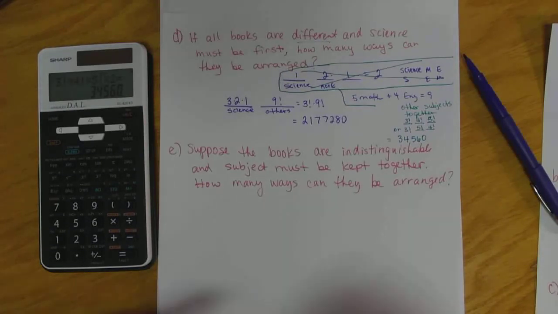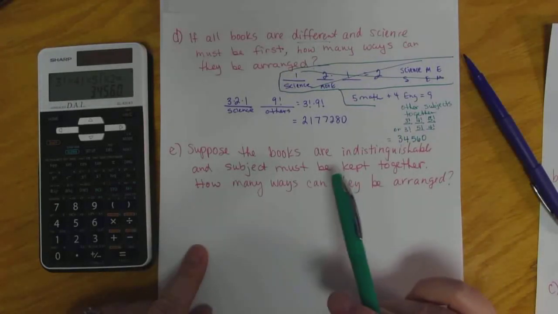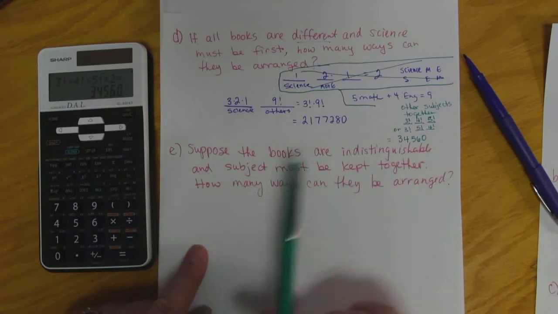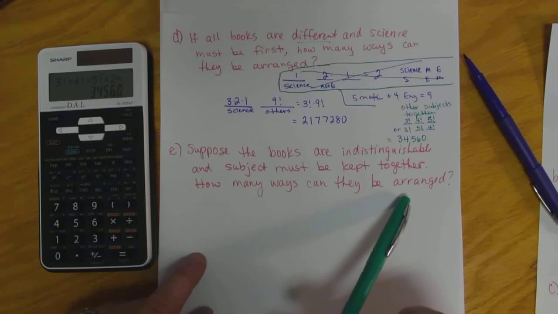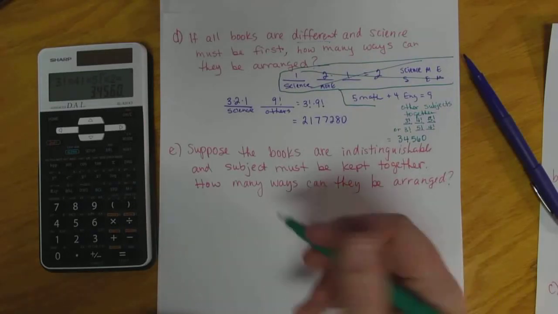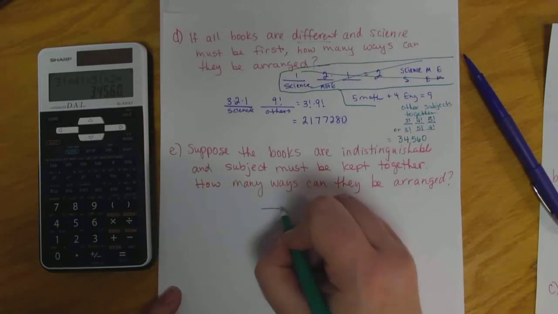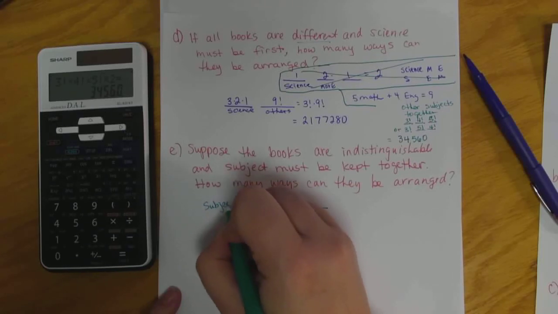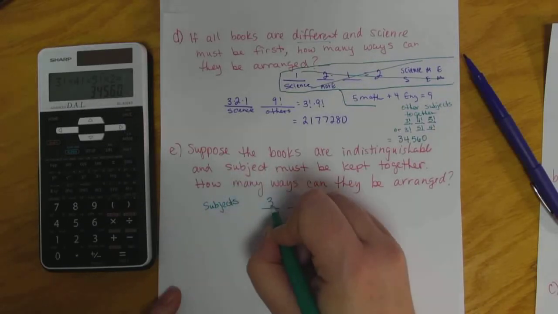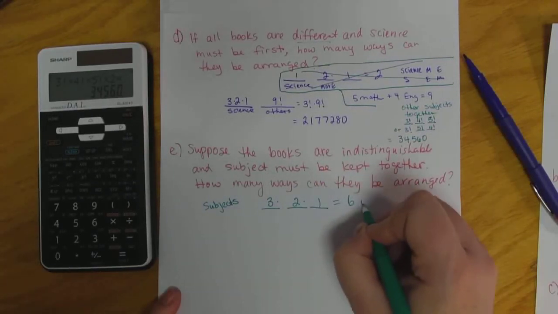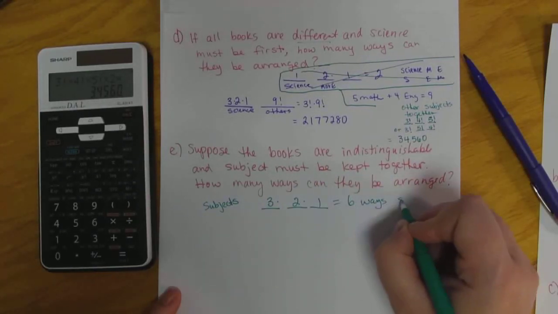Okay, and the last one for this video. Suppose the books are indistinguishable, so we cannot tell them apart, and subjects must be kept together. How many ways can they be arranged? So, subjects must be kept together. So we said that before. If you arrange the subjects first, there are 3 choices for the first subject, 2 choices, and then 1. So there's 6 ways to arrange the subjects.